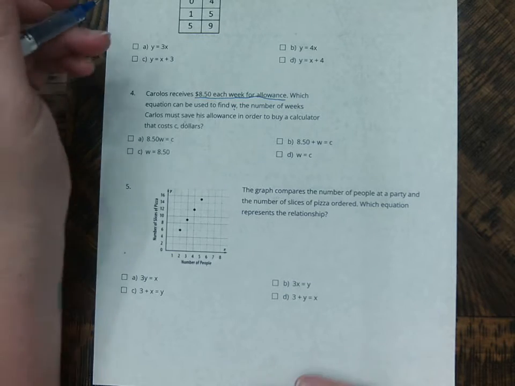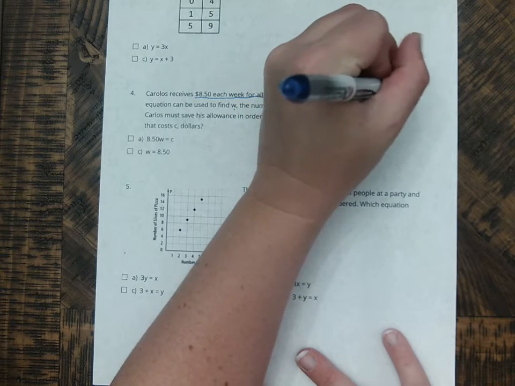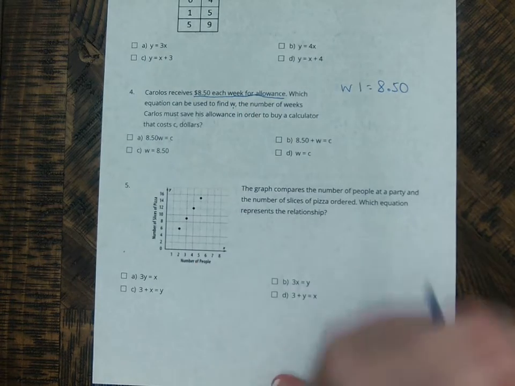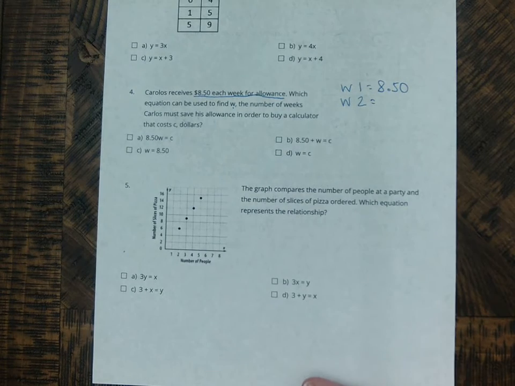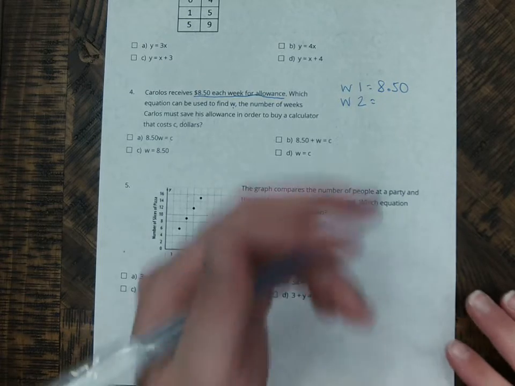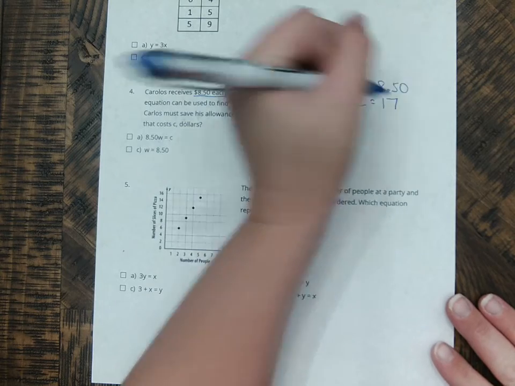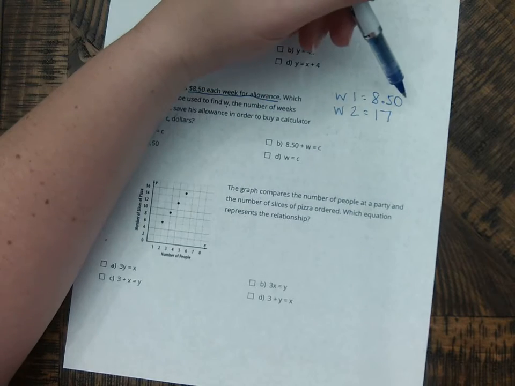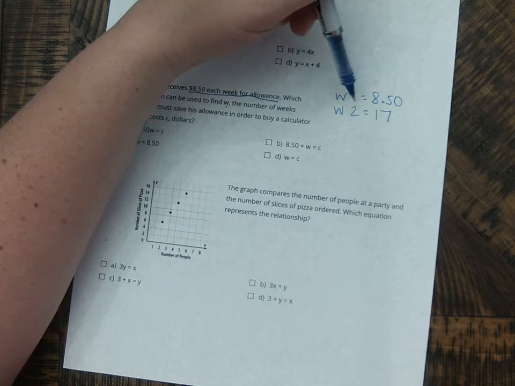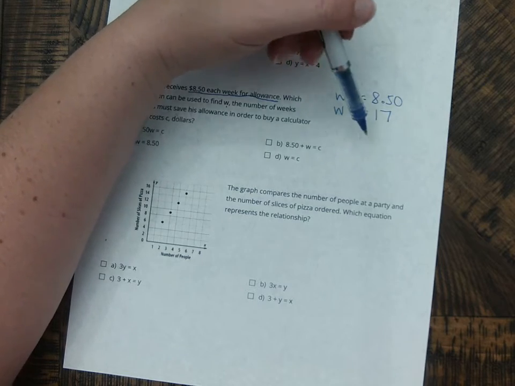So every week, so week 1, I have $8.50, right? Week 2, how much do I have? If I have $8.50 week 1, I get paid another $8.50. What is that? $8.50 plus $8.50 is $17, right? So I can either say that I'm adding $8.50 here, but basically it's multiplying, right?